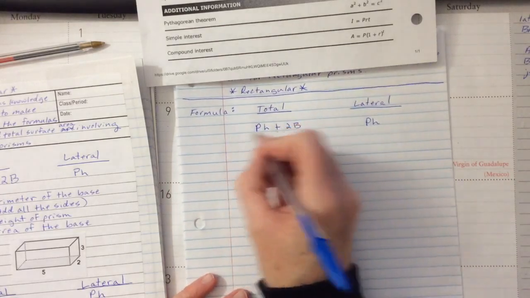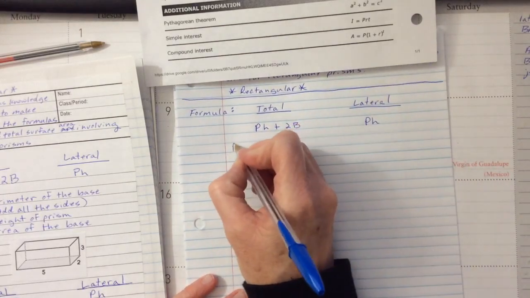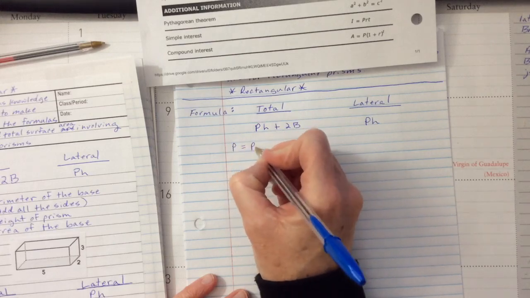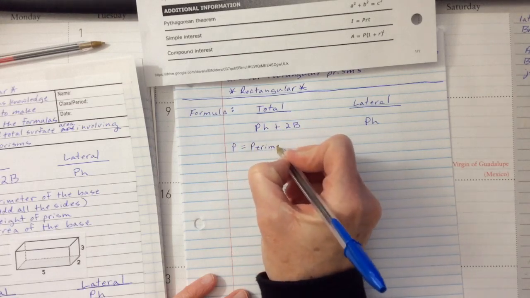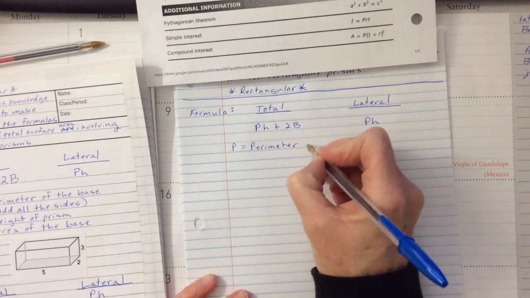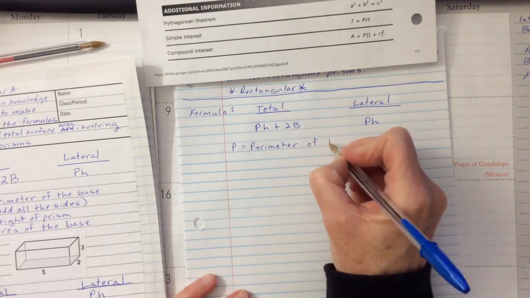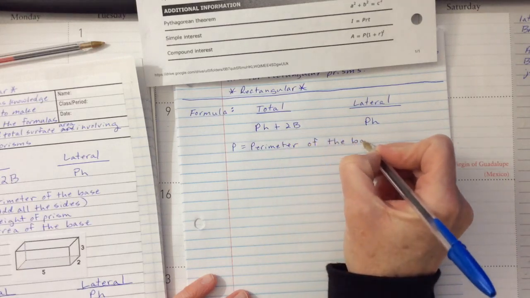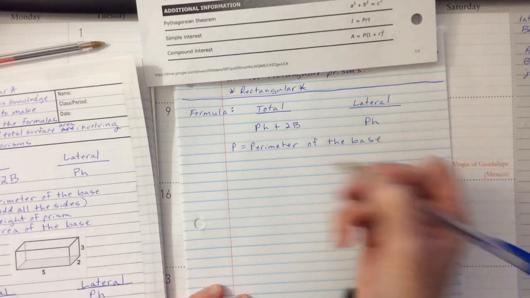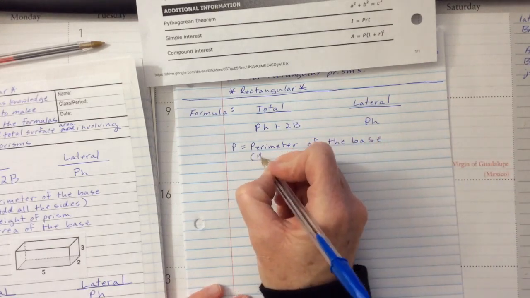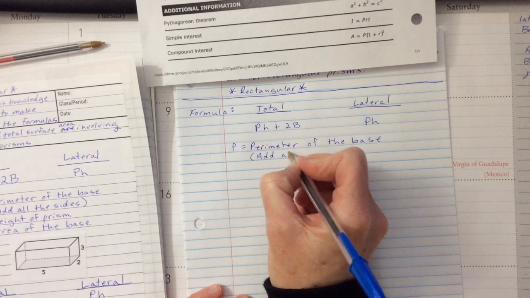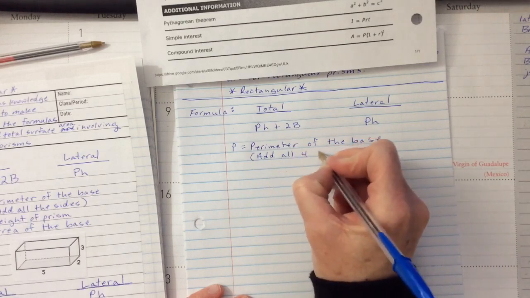So let's identify what these mean. P is our perimeter of all of the base. So to get that, you add all 4 sides.